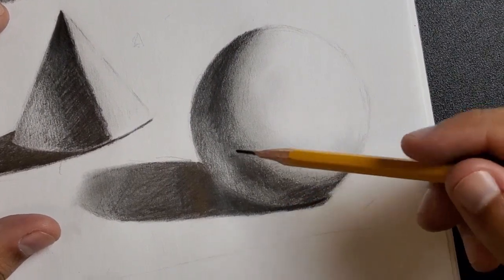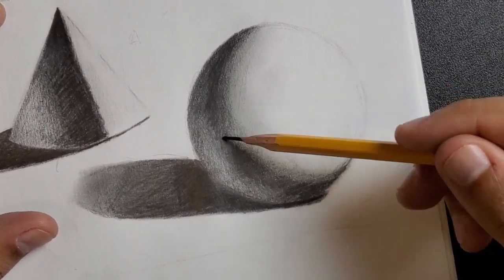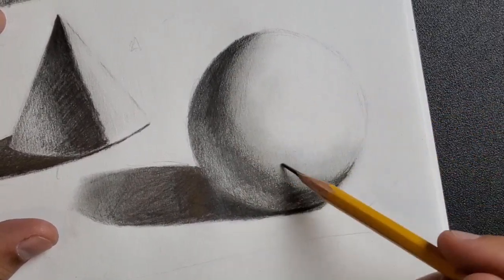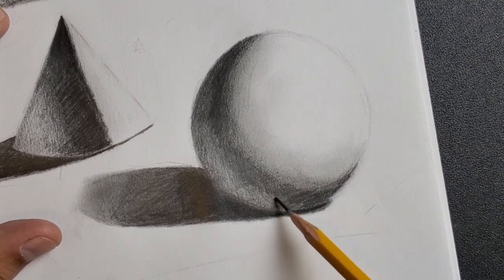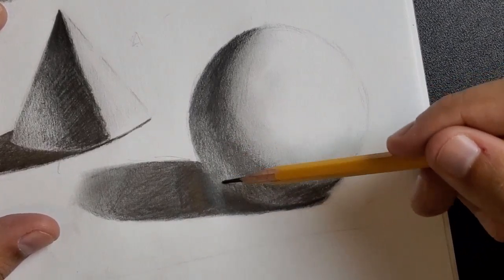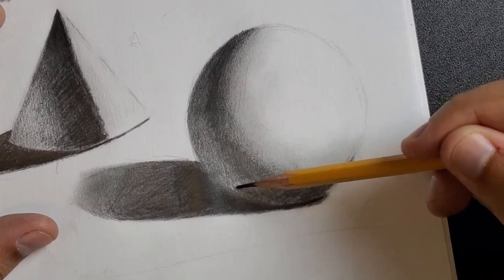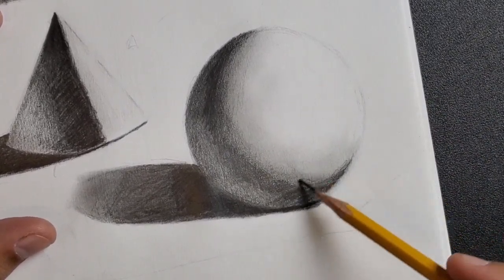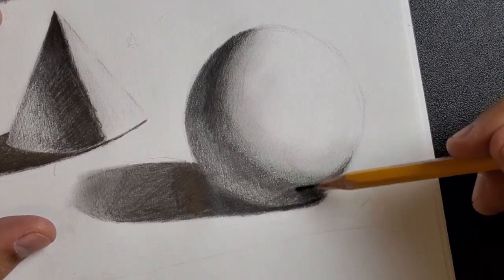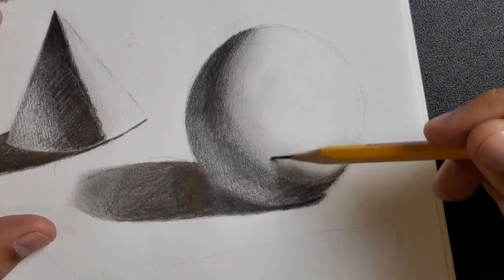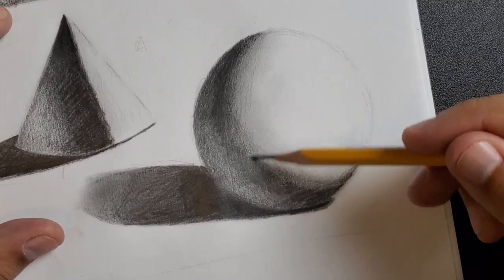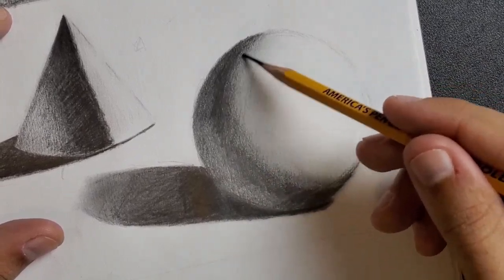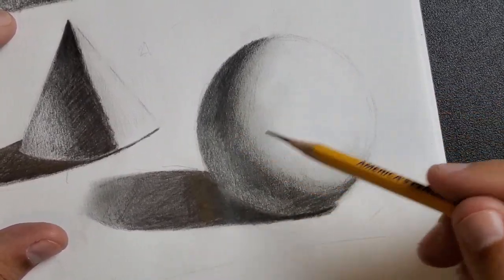And with that being said, I think we are almost done. I want to make sure this is not too bright here, this bounce light. You see, we got a nice blend going on there.